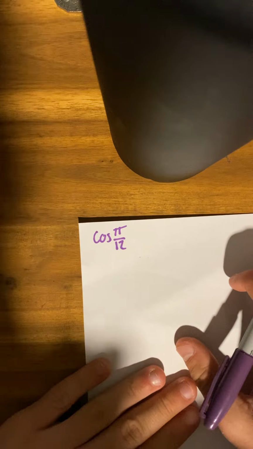Now we're going to have a look at how we can use this information to solve some practice equations. So the first one I want to have a look at is cos pi on 12.